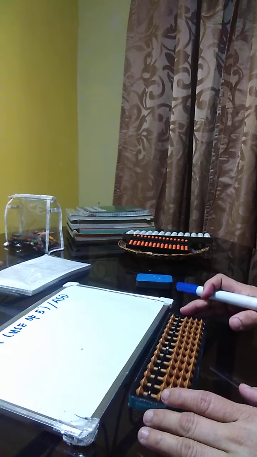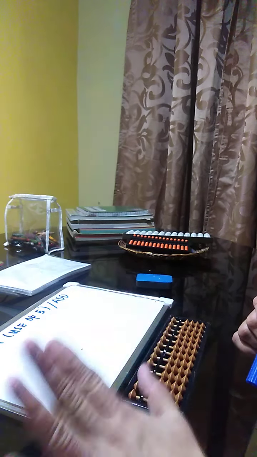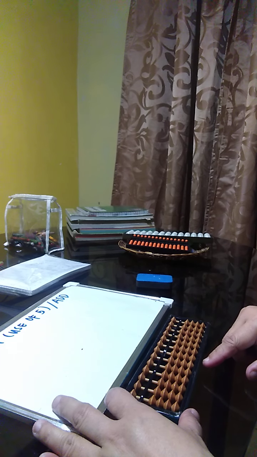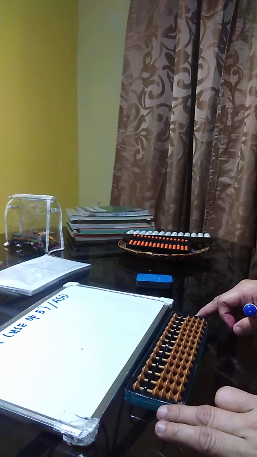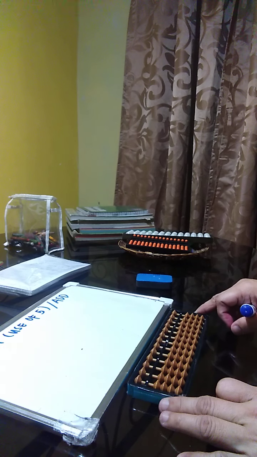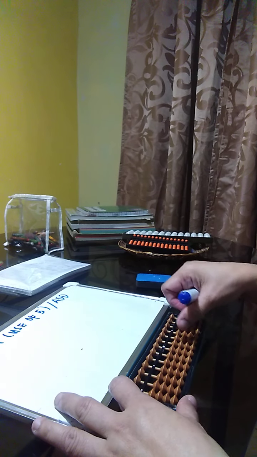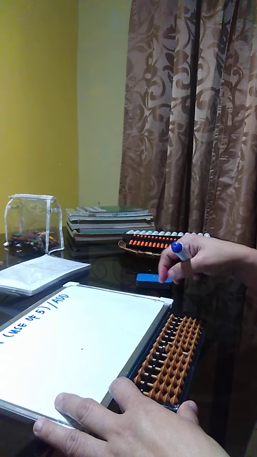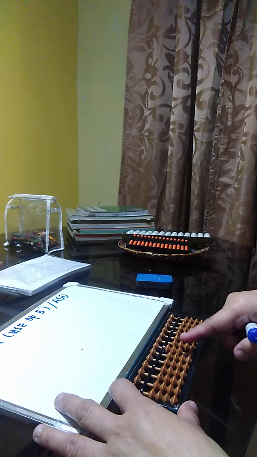Alright guys, we're done with add 1 and add 2. Now let's proceed to adding 3. So, how do we add 3? Let's take an example here on the abacus. I have here 3. I want to add 3 again. So that's how you add 3 directly.